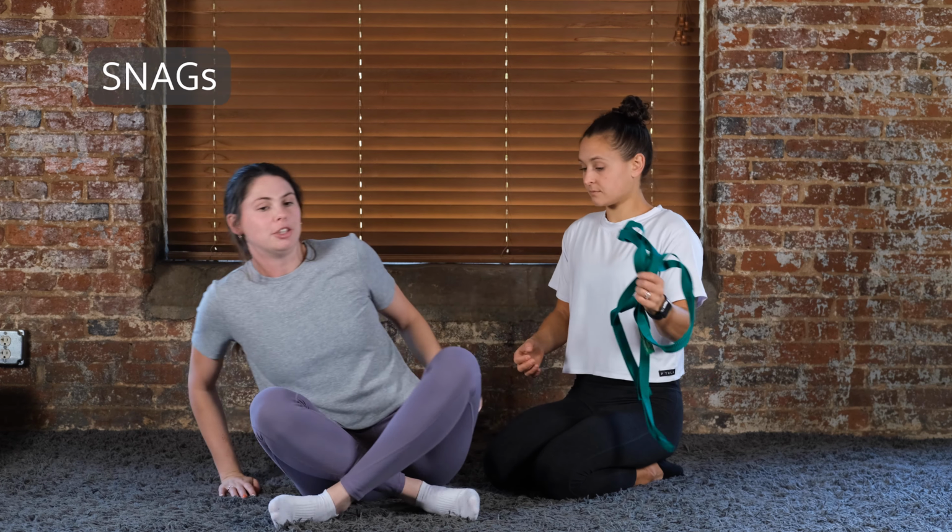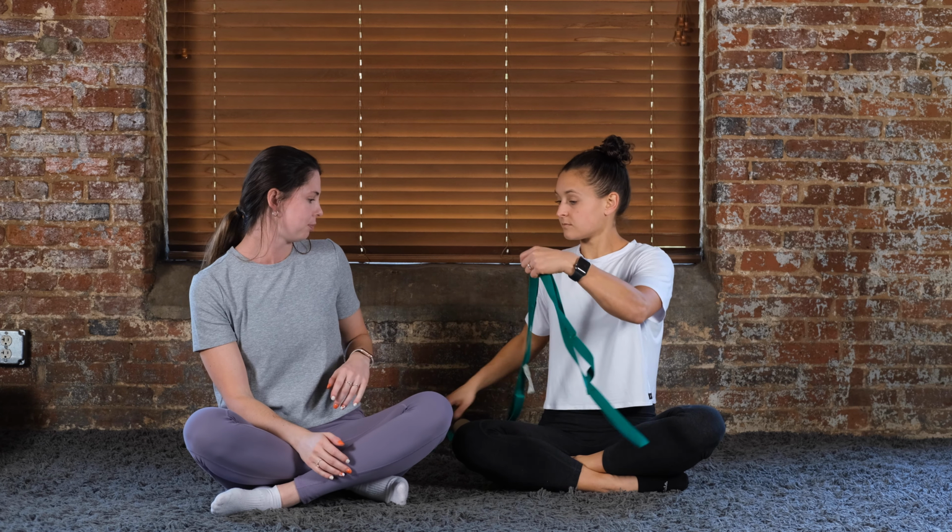Another thing that we can do for helping with rotation as well as extension are things that we call SNAGs. These are self-mobilizations that can either be done with a towel or a strap as well. It can help work the joints along the neck to help loosen them up, as well as some of the accessory muscles, getting them to move in a more comfortable pattern and increasing that range of motion to help decrease some of the headache symptoms.